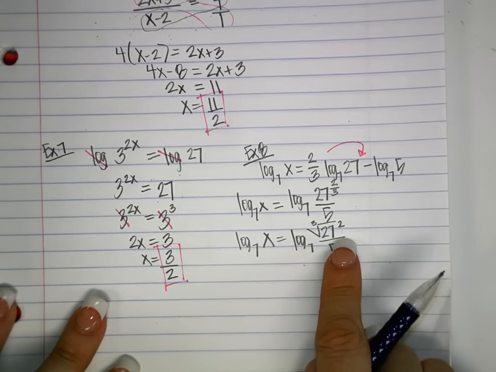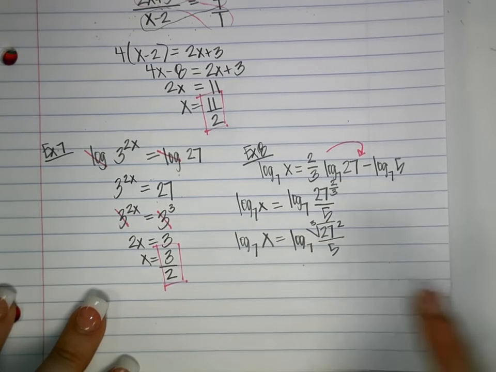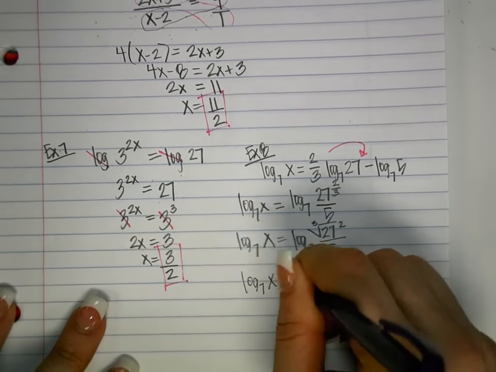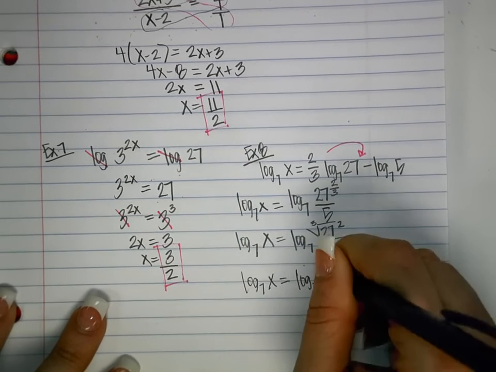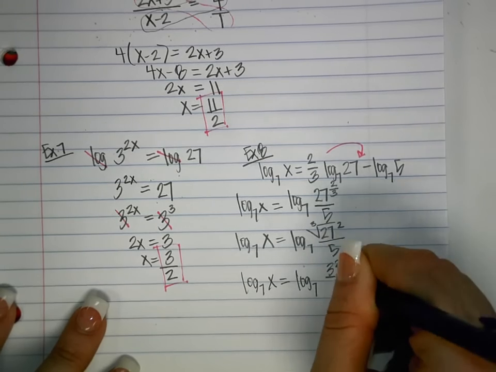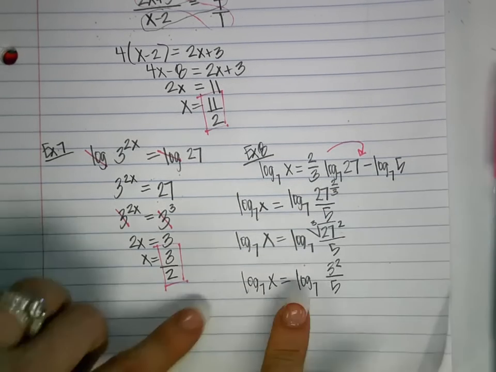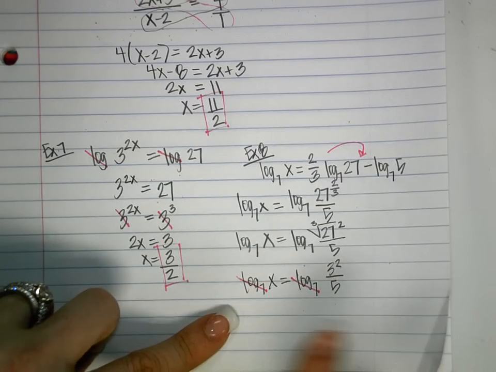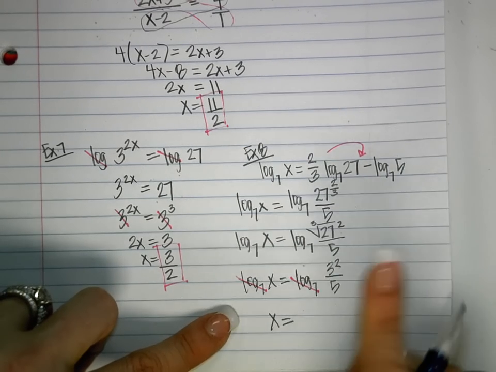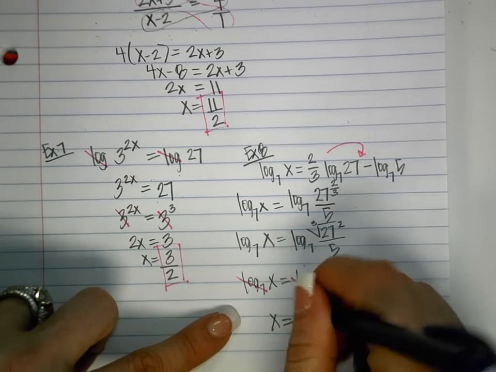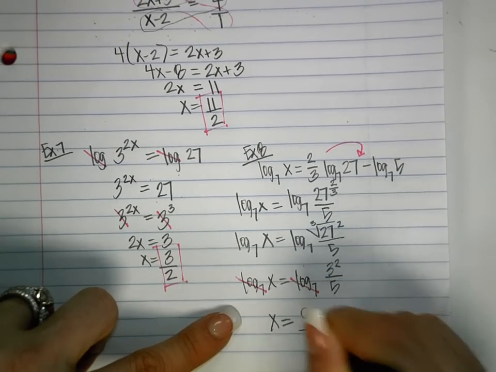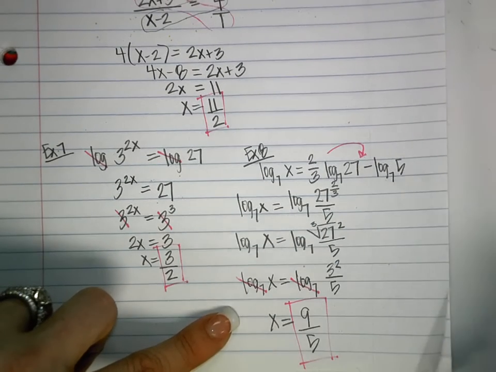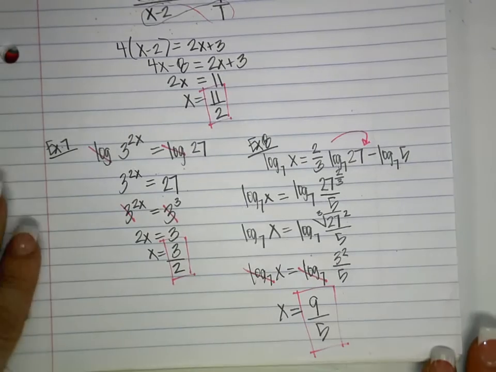What is the cube root of 27? 3. Right. So if I get log base 7 of 3 squared over 5, what happens here is you can drop the log base 7s, and that'll give you x equals, what's 3 squared? 9 over 5. That's your answer. Any questions on how I did that?